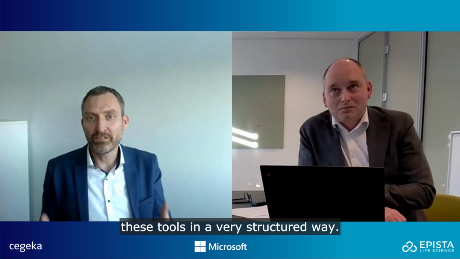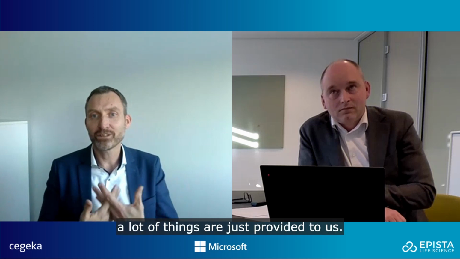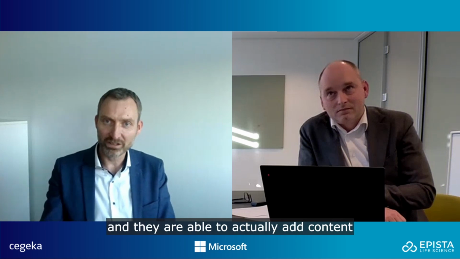And basically thinking about it, I think one of the key drivers for why Microsoft and Sajeka, at least perceived from outside, have been more successful in the pharma industry is because Microsoft had to provide these tools in a very structured way. So the operating procedures for operating the clouds, the tools supporting it, the documentation supporting it across many industries, but specifically also for pharma, they just have to be in place. So as you said in the beginning, Klaus, when adopting the cloud, a lot of things are just provided to us. Then Dominic and other partners come in and are able to add content and add best practices, which we can leverage.